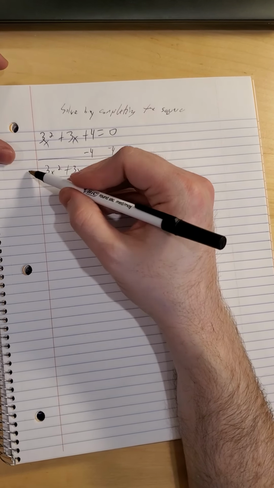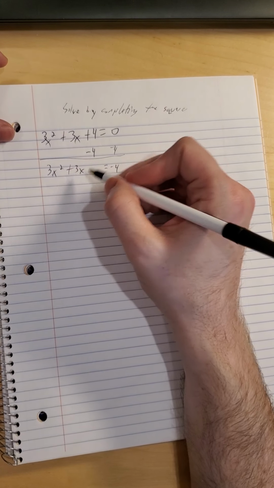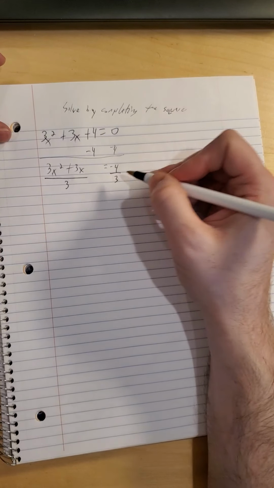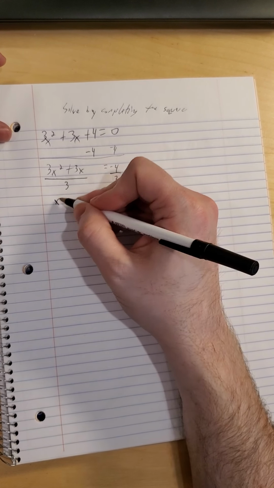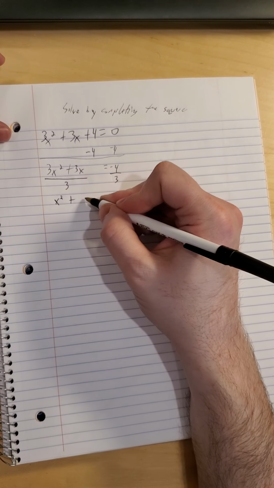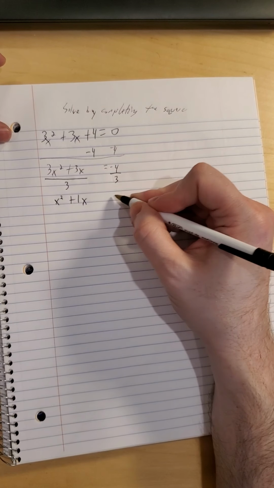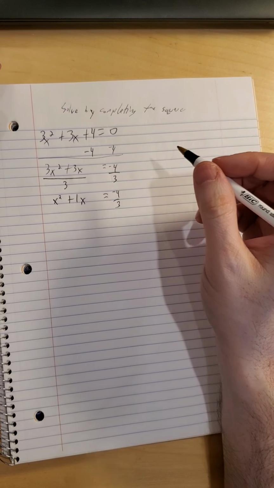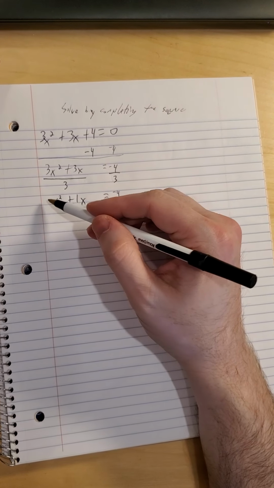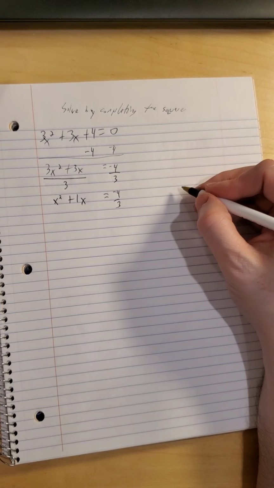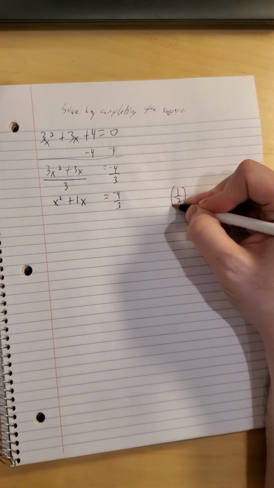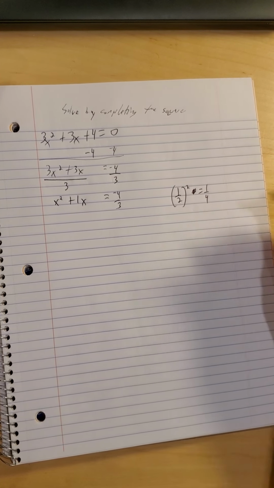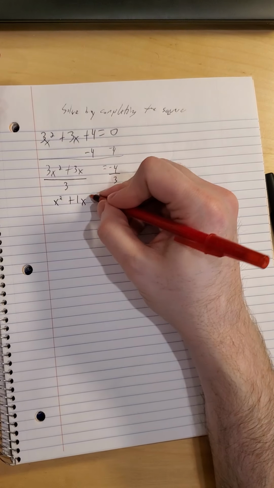Now here, notice that a is not yet worth 1. I have this coefficient of 3. I'll simply divide both sides by 3. So that gives me 1x squared, or simply x squared, plus x, or 1x, is equal to negative 4 over positive 3. Now that a is worth 1, now I'll do half of b and square that result. So that is 1/4. So that's what I'll add to both sides.